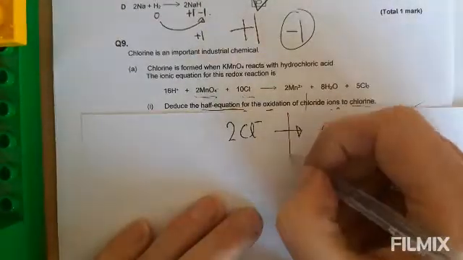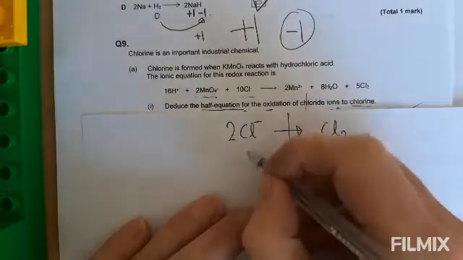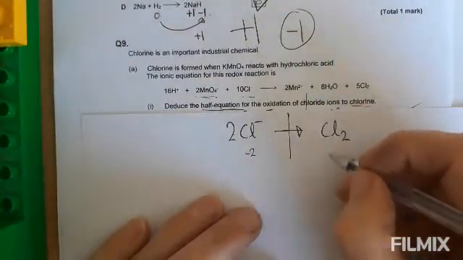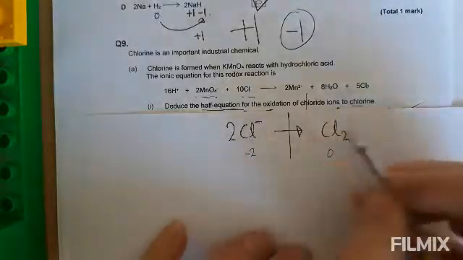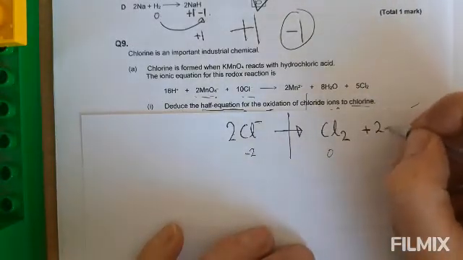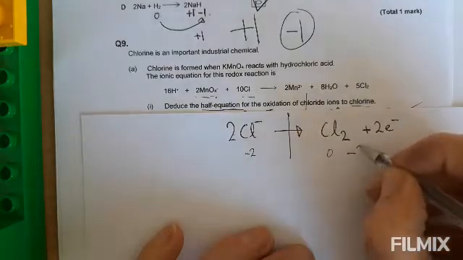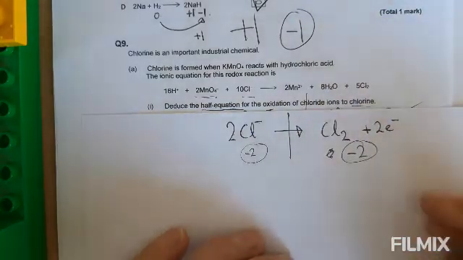Excellent. So next step, if I look at both sides of the equation, this side has got 2 minuses, so at the minute it's -2. This side has got no charges, so it's 0. So I need to add electrons to one of these sides to balance out the charges. If I add 2 electrons onto this side, this is now -2 as well. They are both -2. They are balanced.